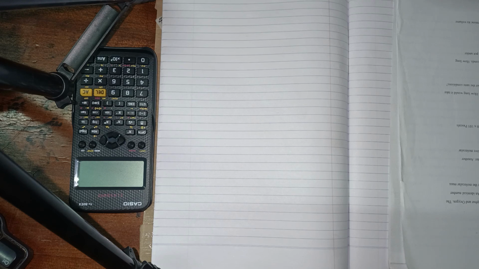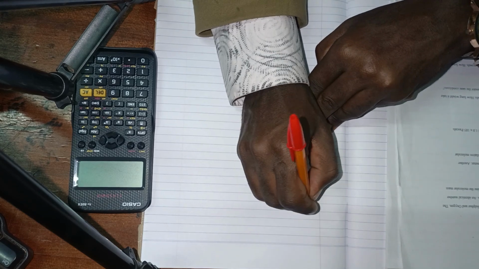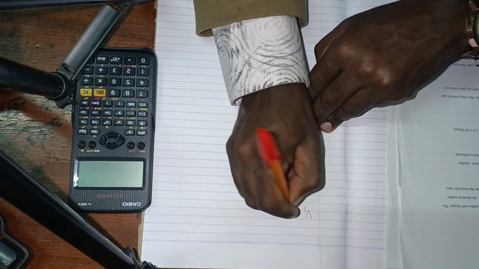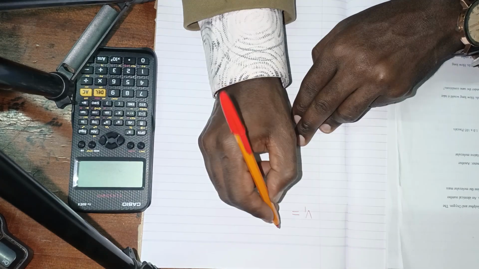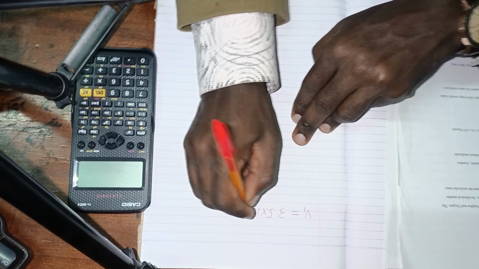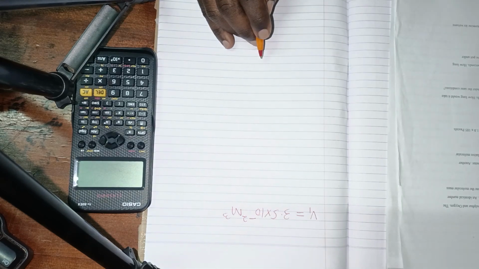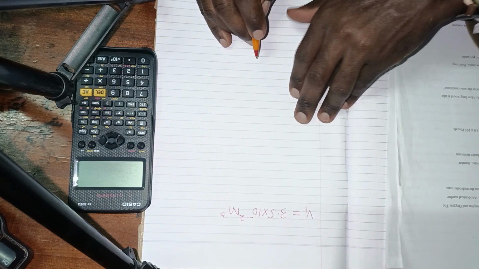And then, how do we end up getting the answer to this question? So I'm going to say, for example, volume 1 given in the question is 3.5 times 10 raised to negative 2 meter cubic, which is the same as 0.035.